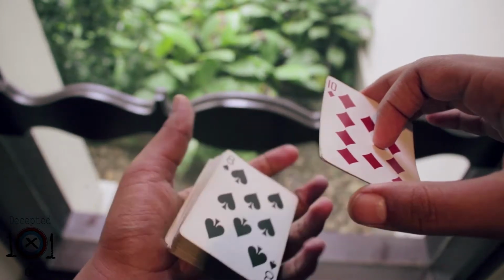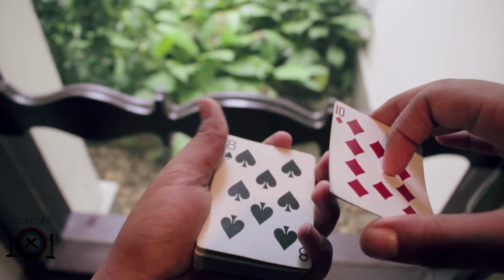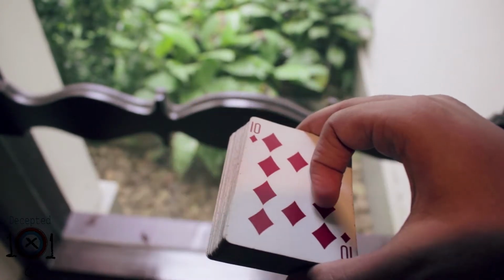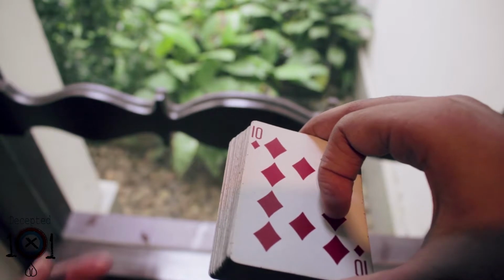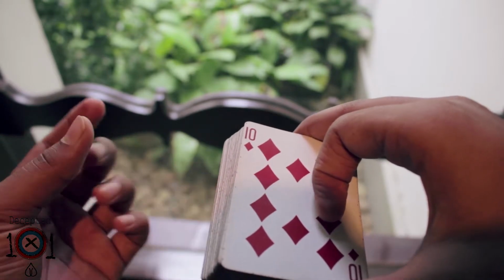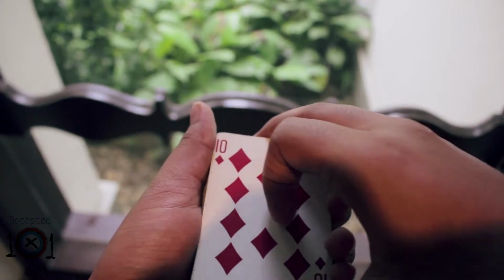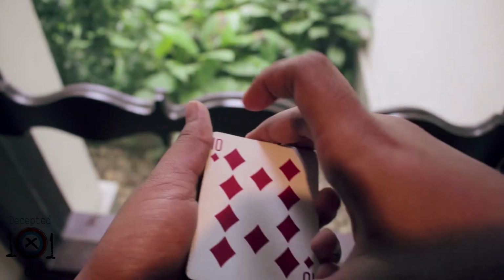Then you flip the deck over and show them that it's not on the bottom. Then you just place this card right over here, okay? So you first show them that it's not on the top and just grab a pinky break above the top card, their selection. Then you take both of the cards and place them on the bottom.